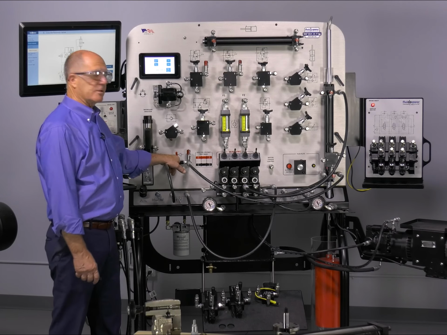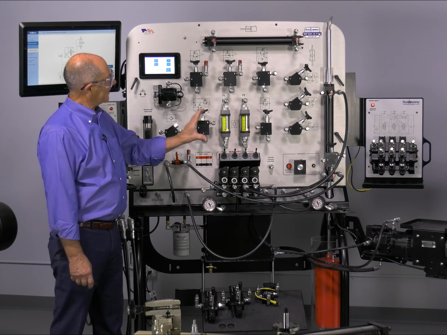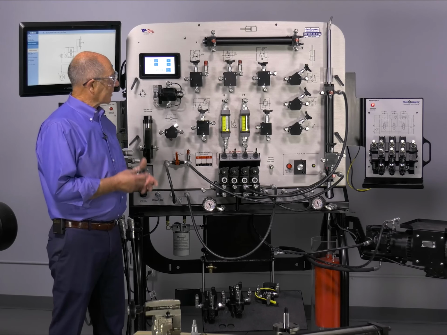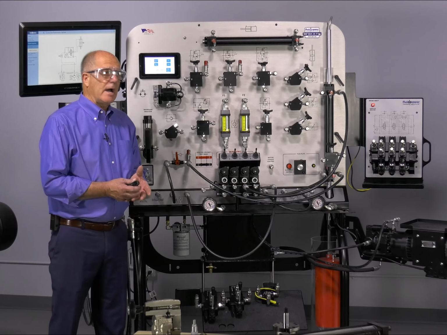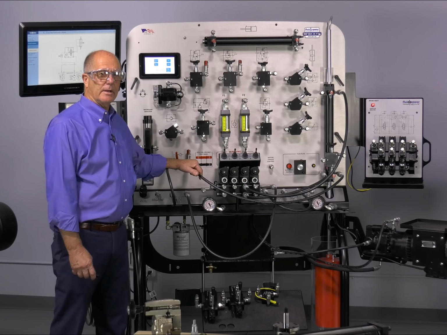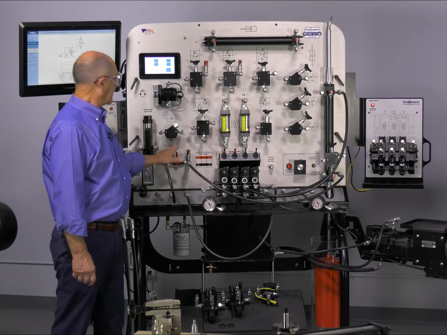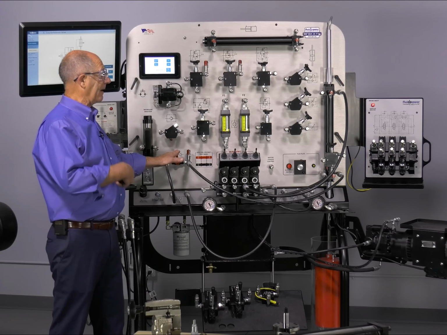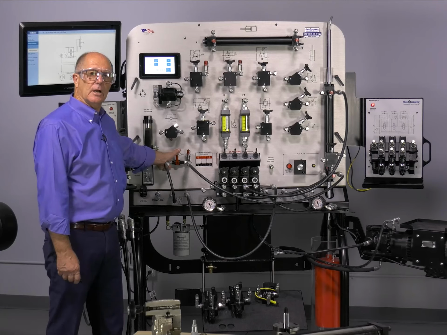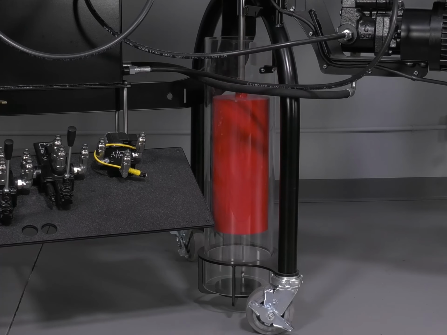The valve, which right now is closed, means the oil is trapped inside the cylinder. And as long as the oil is confined, that load will remain stationary. But as we said, if I open the valve and allow the oil to drain out of the cylinder, the load is going to drop, as you can see.